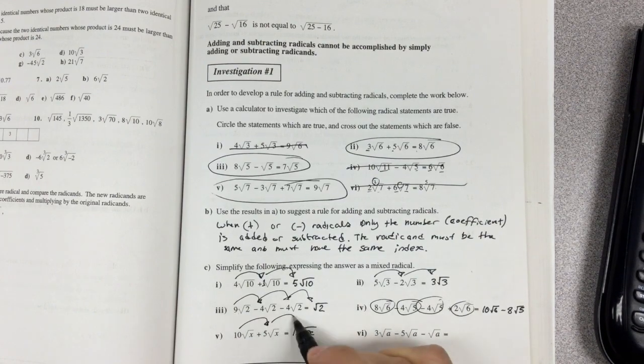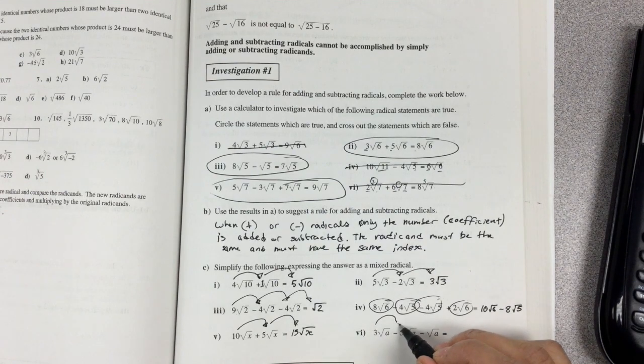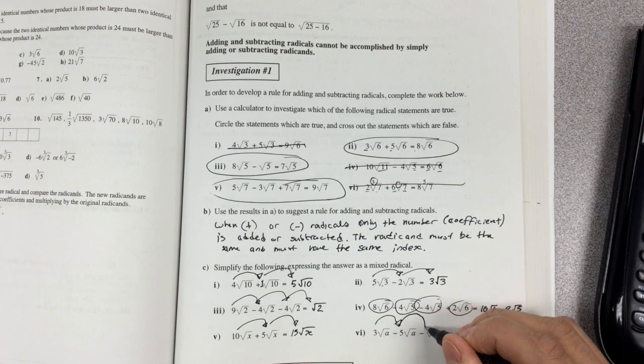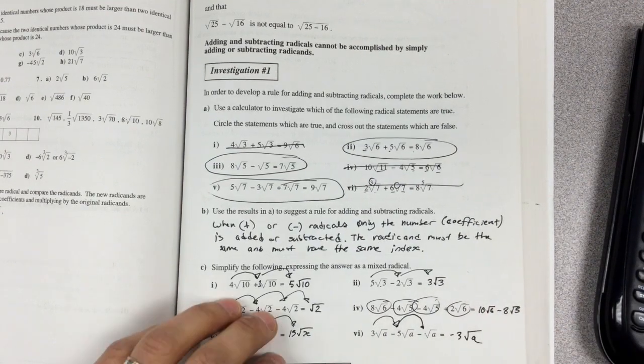10 plus 5 resulted in 15. 3, subtract 5, I have negative 2. Subtract another one, I have negative 3. Negative 3 root 8.